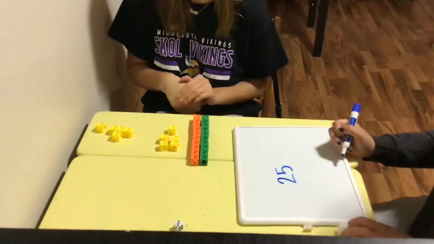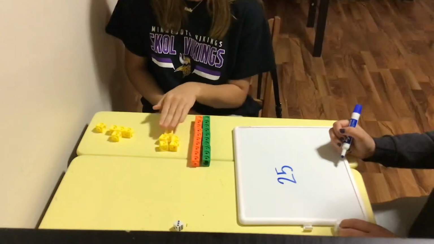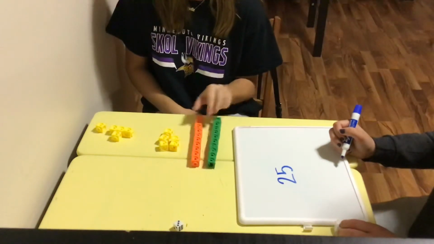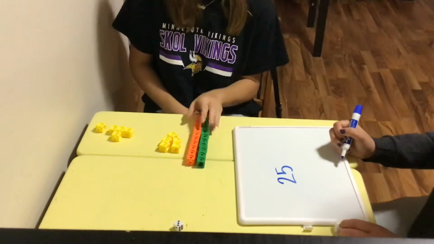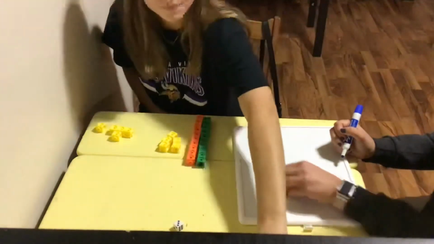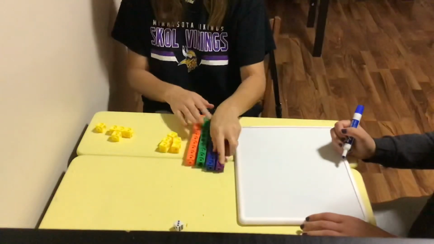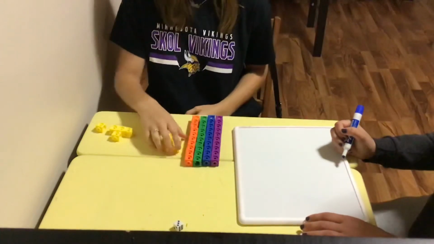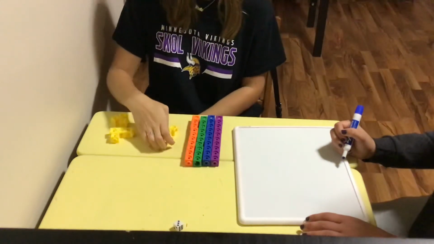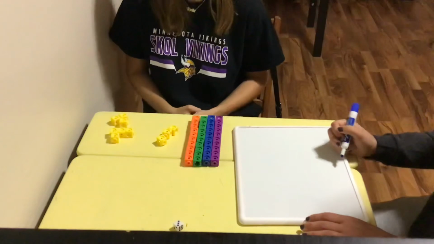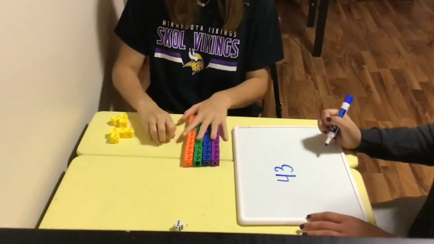Perfect. Good job. That is 25 because we have 2 groups of 10 and 5 ones. So 2 groups of 10 is 20 and then 5 ones is 5. So together it's 25. All right, we'll try one more. Now we have 4 groups of 10 and 3 ones. Can you write down what that is? Perfect, you're so good at this.